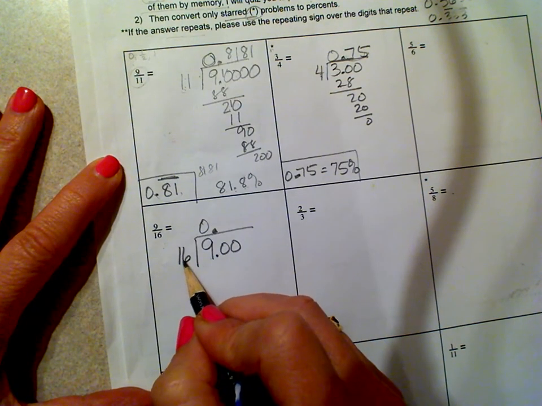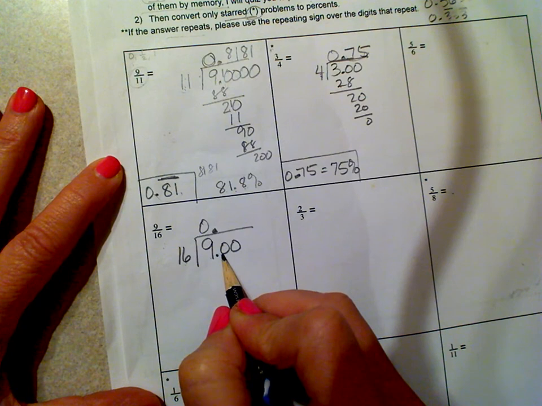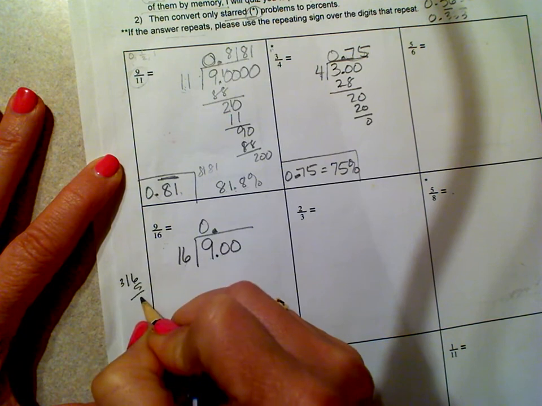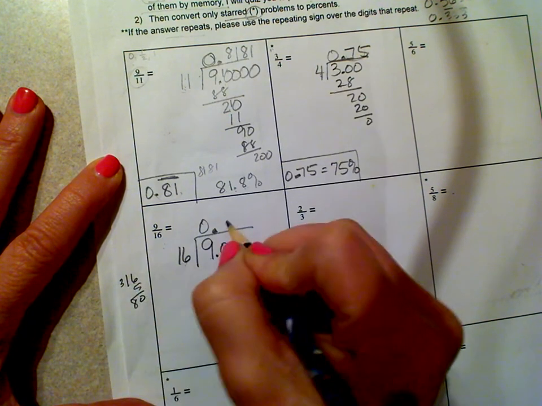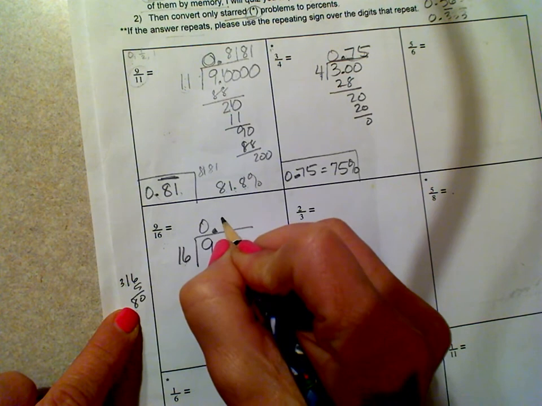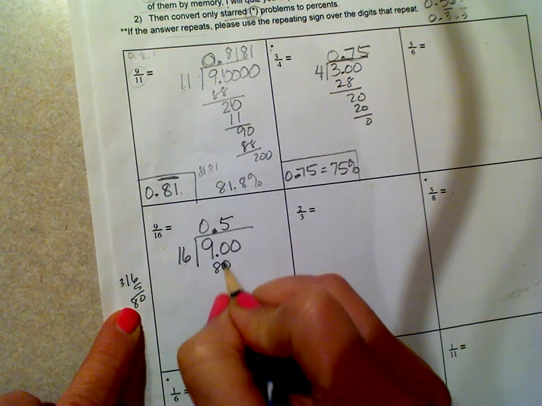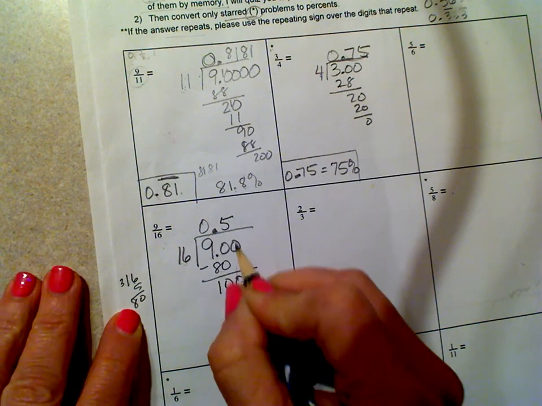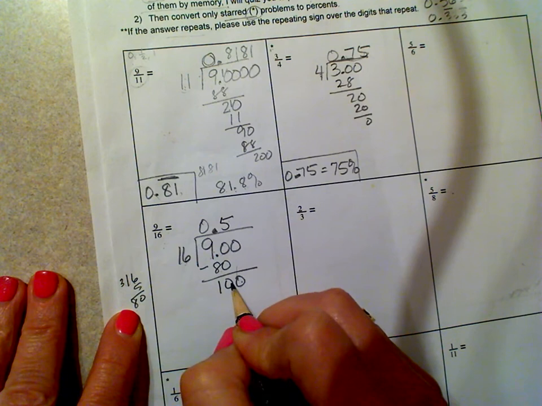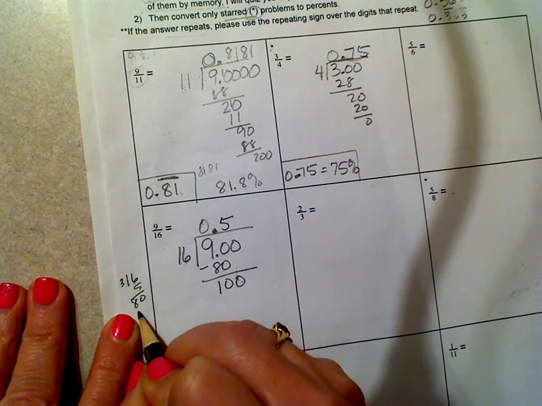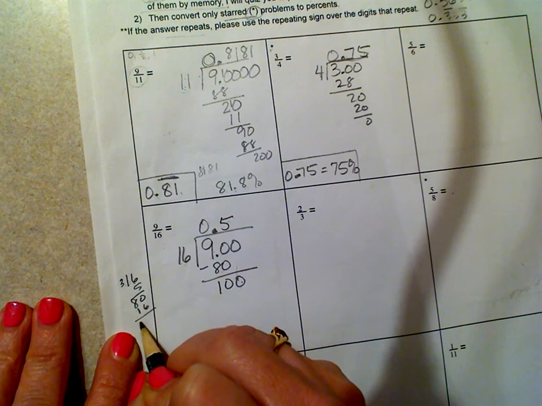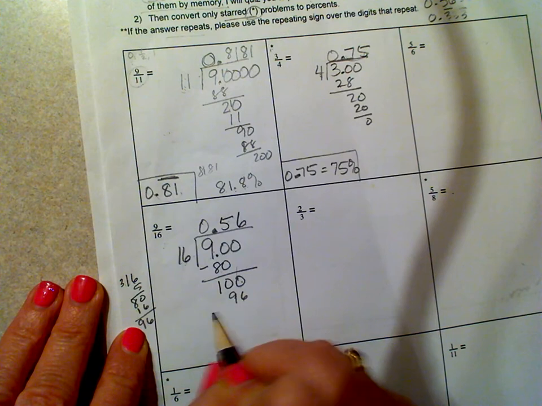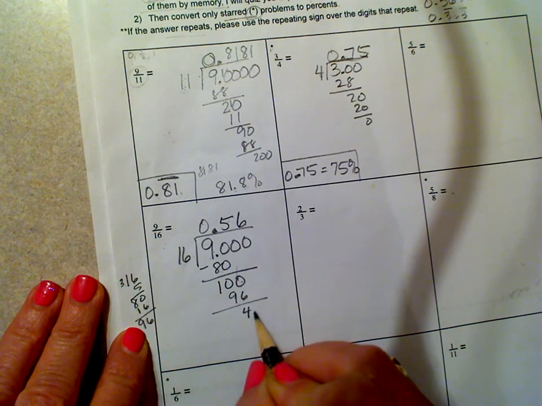Well, I know 20 times 5 is 100. So let's try 16 times 5. Well, 16 times 5 is 80. And I know I can't do another 16, so this is going to be 5. 90 minus 80 is 10. Bring down the 0 here for 100. 16 into 100. Well, if 16 times 5 is 80, I know I can get another 16 in here one more time for 96. So 16 times 6 is 96, and that's going to be 4.